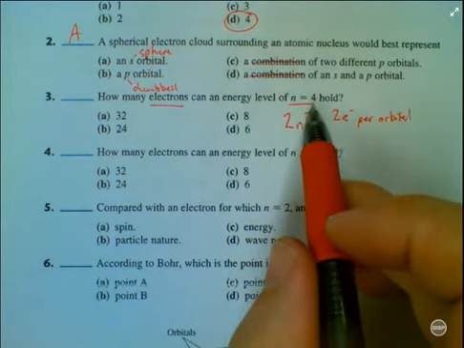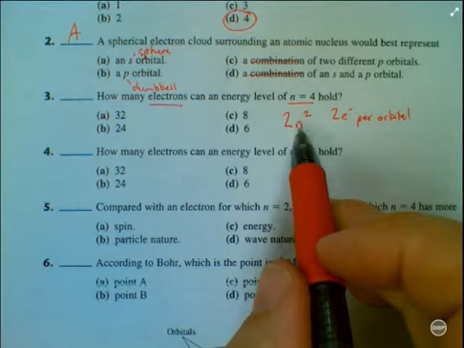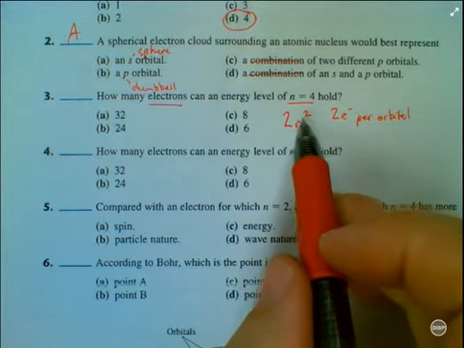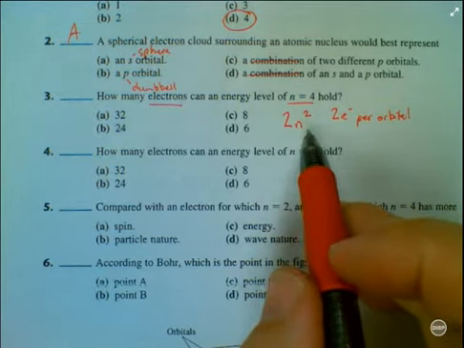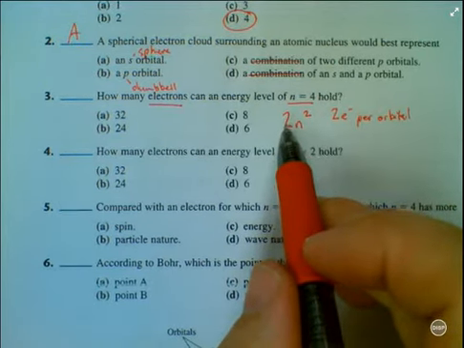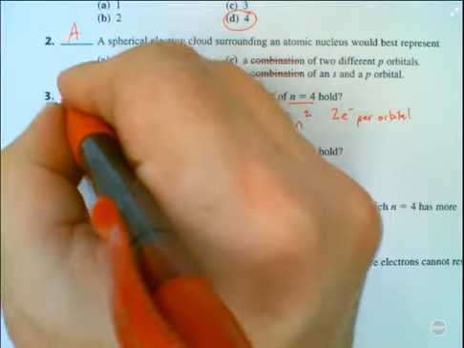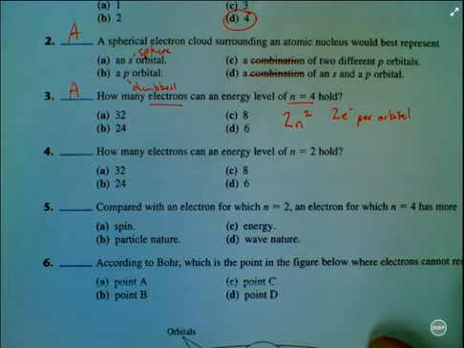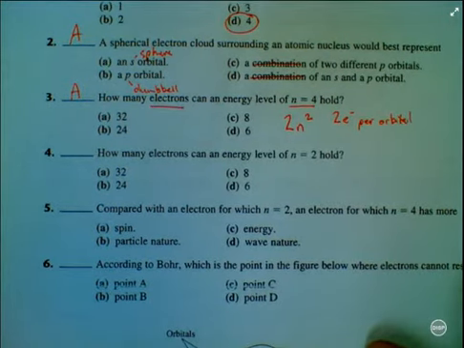Okay, so we have n is equal to 4. I'm going to plug 4 in for n here. 4 squared is 16, like we said. 16 times 2 is 32. And so that's going to tell us that the answer for number 3 is A.